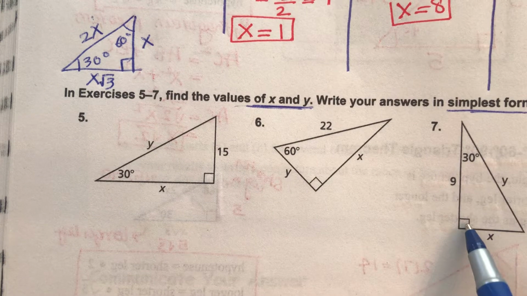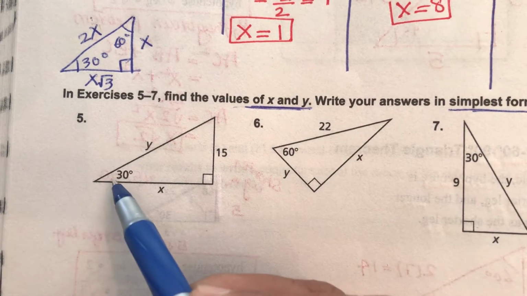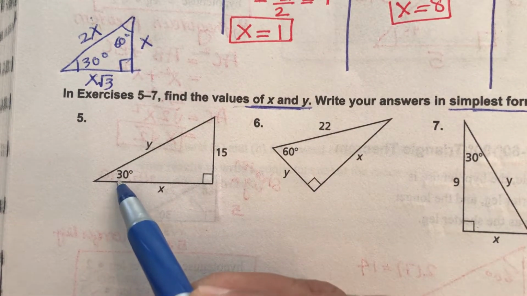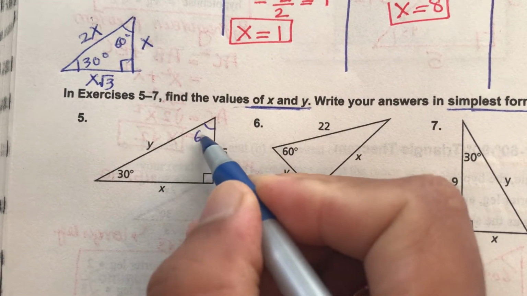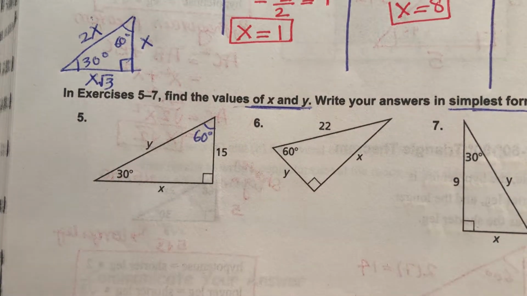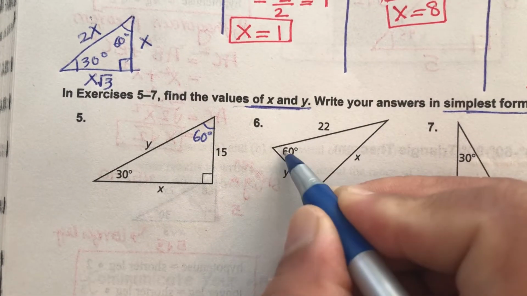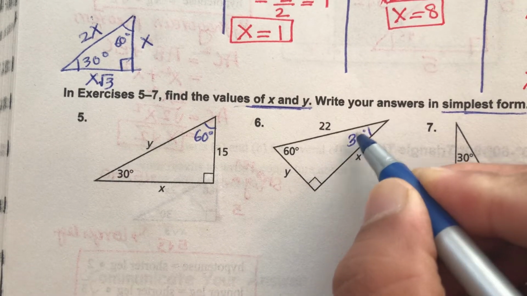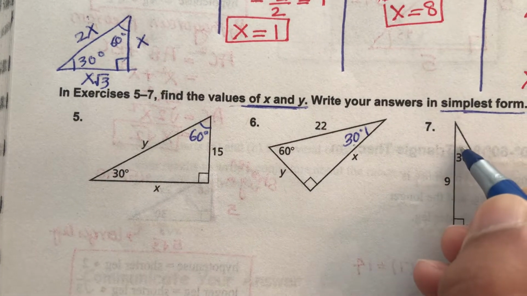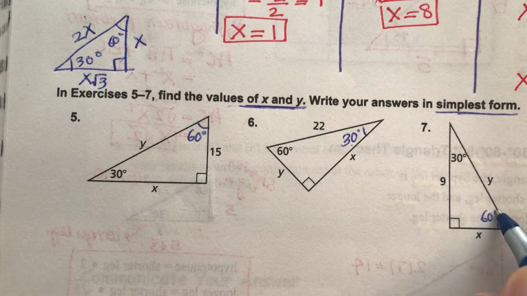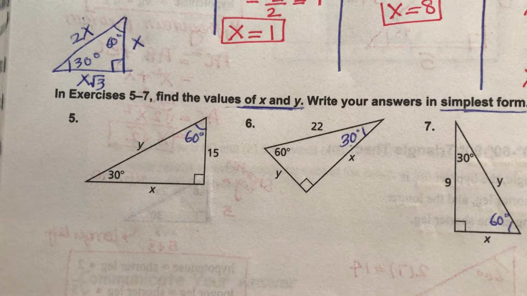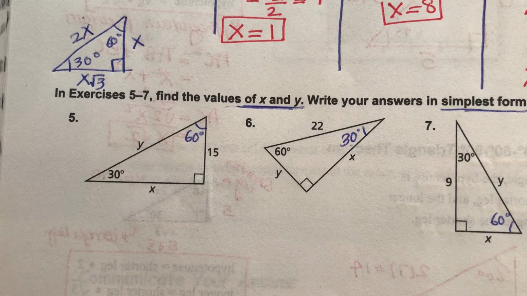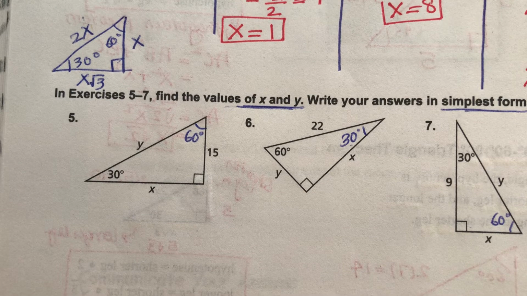So all three are right triangles, and when I look at this acute angle, that's 60, so the other angle is complementary, so it's supposed to be 30. And same here, this is 60, so this is going to be 30, because 60 plus 30 is 90. And this is 30, so this is going to be 60 degrees. So all three belong to this case. My shorter leg is going to be x, the longer leg is going to be x root 3, and my hypotenuse is going to be 2x.